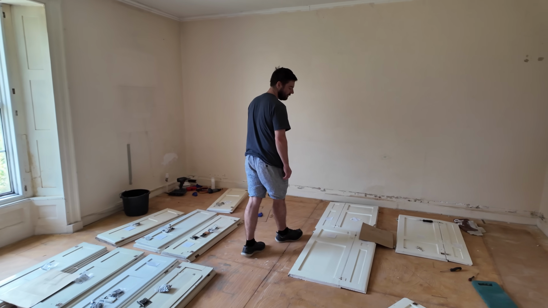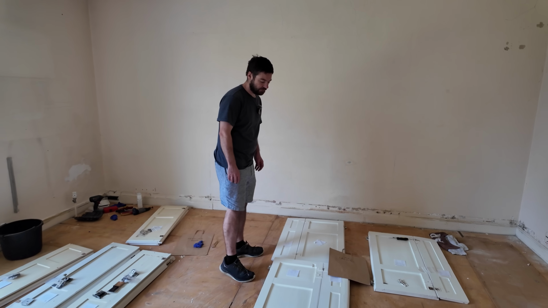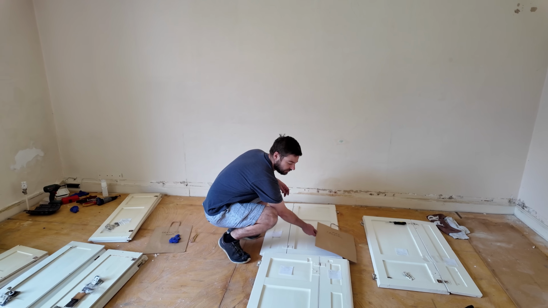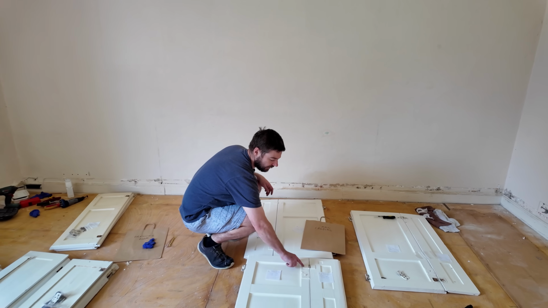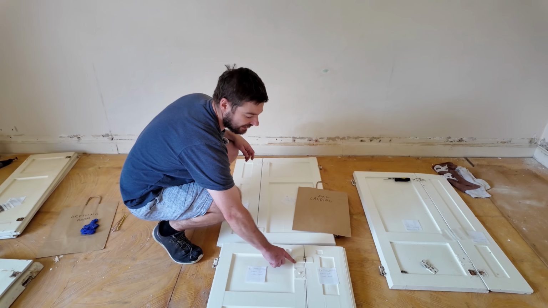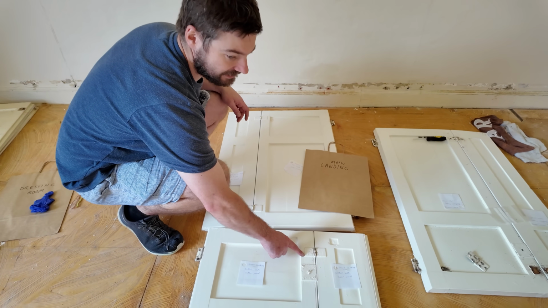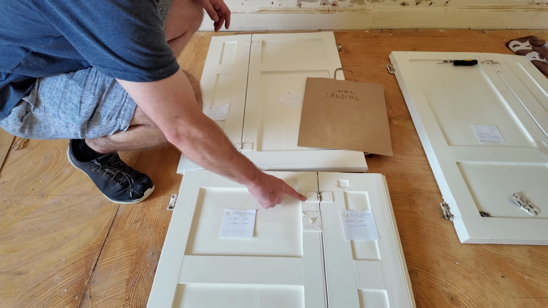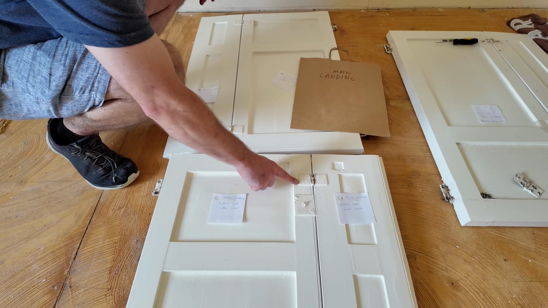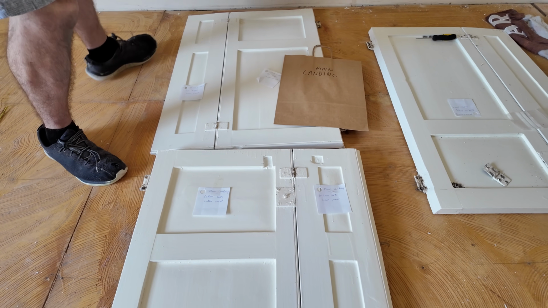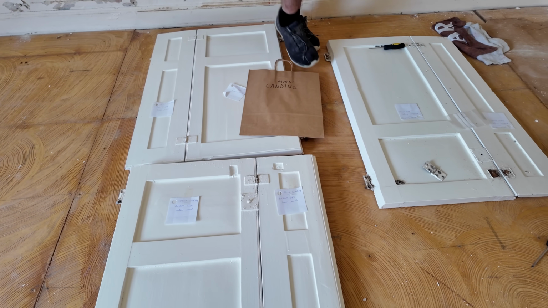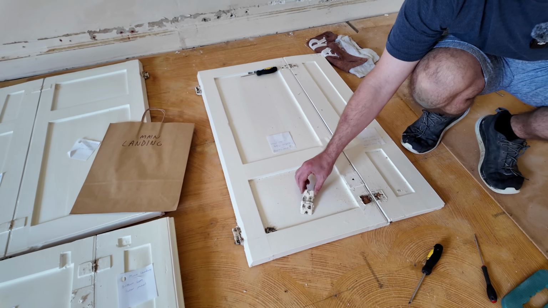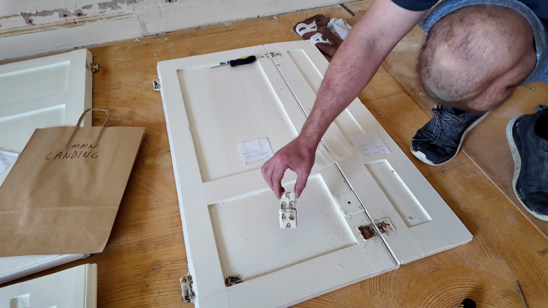So the first thing after taking off the windows that we have to do is to get all the hardware off the shutters. Each shutter has a whole series of hinges attached, which have just been painted over repeatedly over the years. So we've got to get all of these hinges unscrewed and removed. There's a shutter over here, which is currently in progress. You can see the state of this hinge where we've taken the screws out.